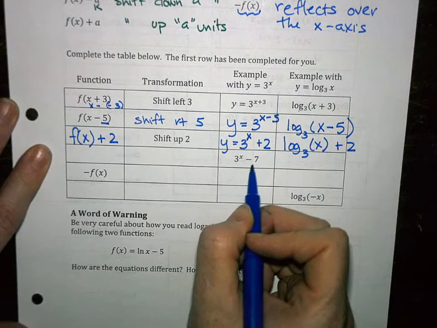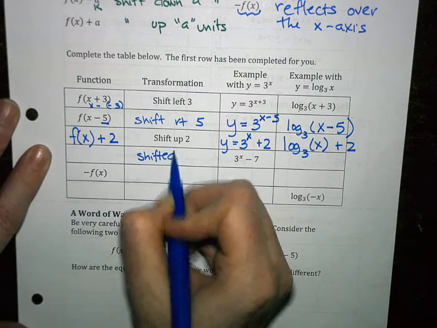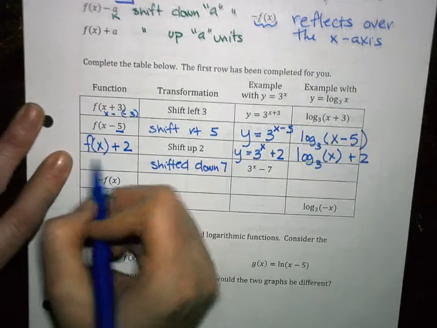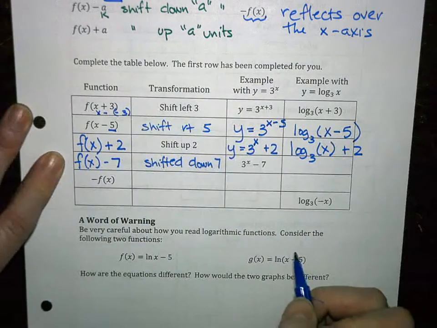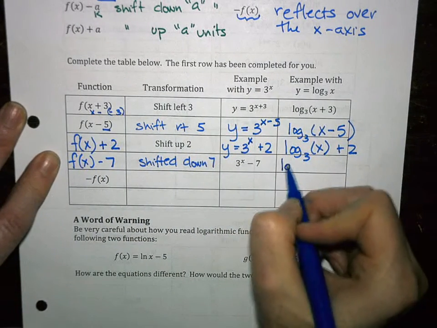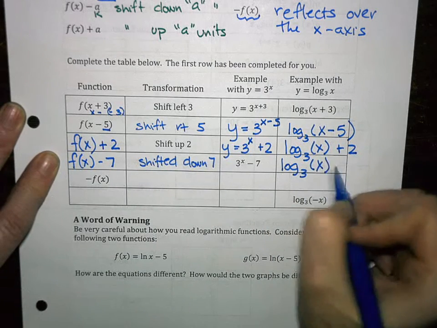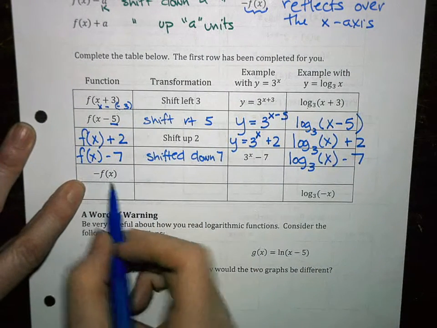This function, written like this, what's happening here? It's shifted down 7. So that looks like f of x minus 7. Now, over here, as a log function, it's going to be log base 3 of x minus 7.